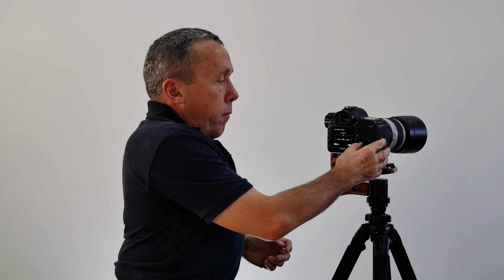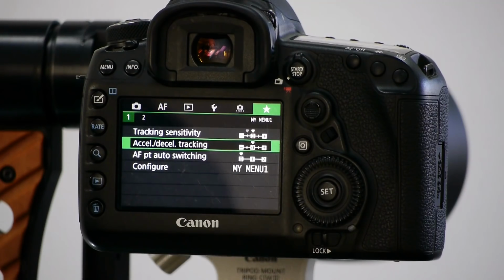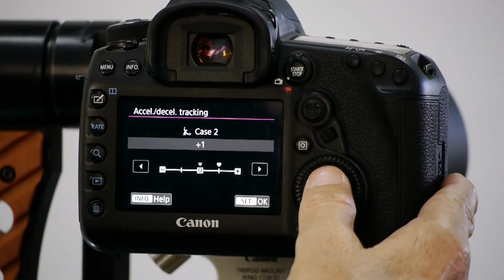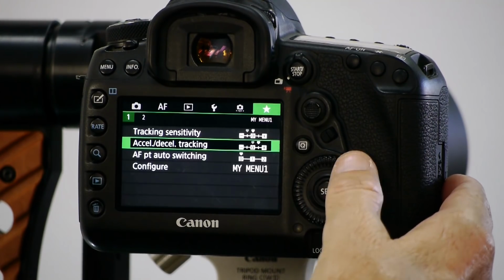So for myself, I tend to leave my accelerate, decelerate tracking tab on 0 or sometimes +1. I will admit that it's quite difficult for me to feel the difference in the performance, unlike the tracking sensitivity tab. That one, I make a change, I can feel the difference immediately. With accelerate, decelerate tracking, sometimes it's a little difficult to know if the camera has changed how it's performing, and also a little difficult to know whether I've done exactly the same thing when I followed a subject.